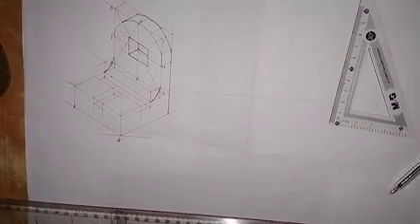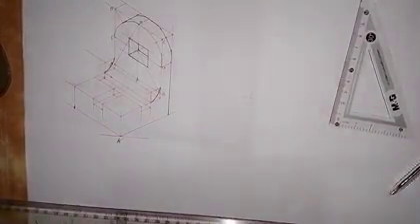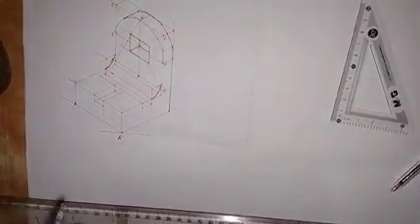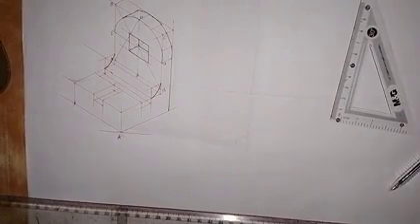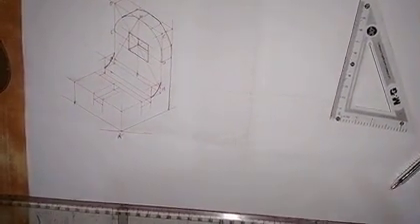What I just need now is to bring out the visible outlines and edges with a thick line. I'm using my black pen to do that. So I'm going to pause the video, and then after I've done that, I will come back and we'll see the final results. Alright, so this is the final result.